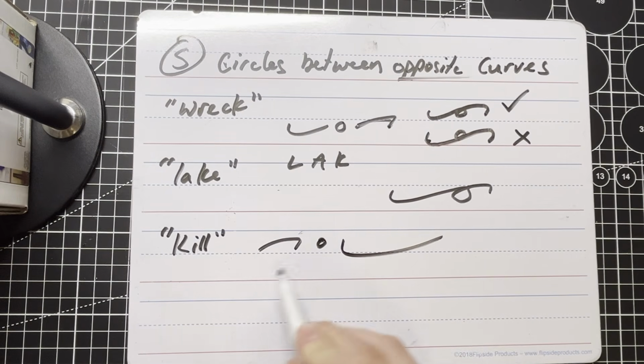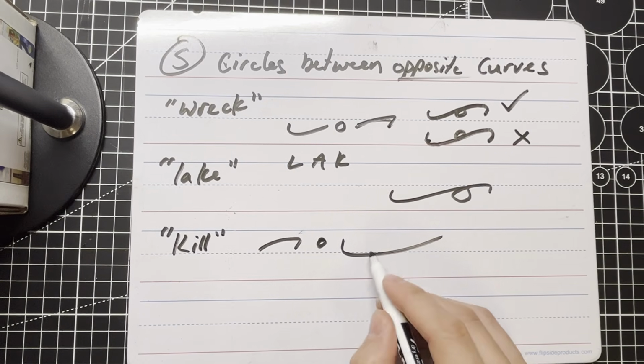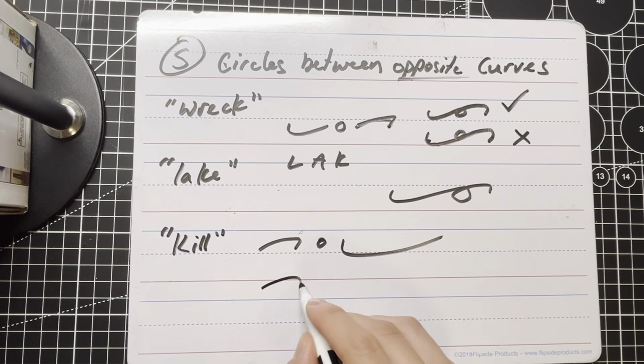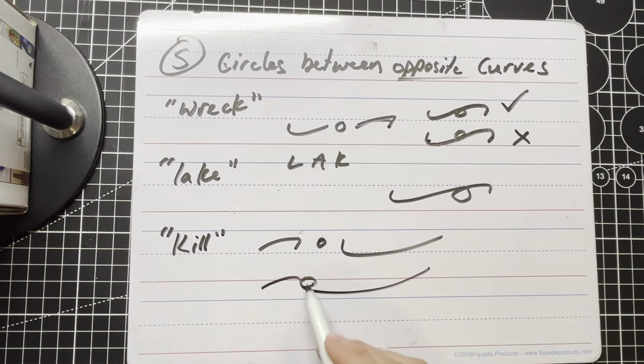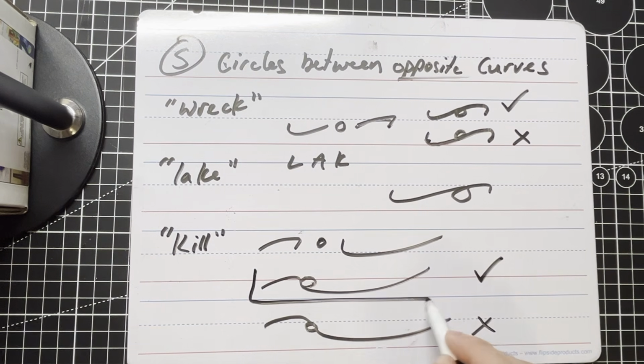Again, opposite directional curves here. So this rule states that we are turning it back on the first curve, and it's going to go on the inside of the second curve. So we have K, E, L, kill. It would not be K, E, L like that. This is incorrect. This one is correct.